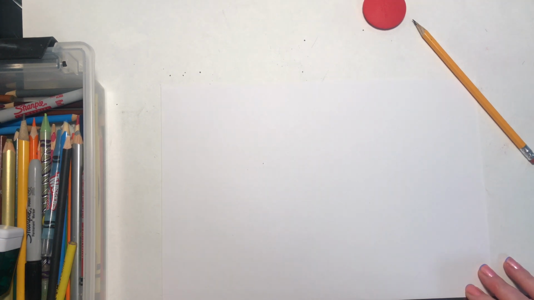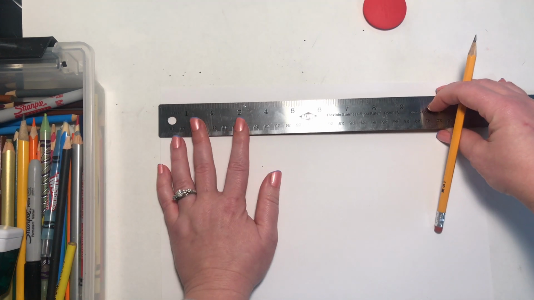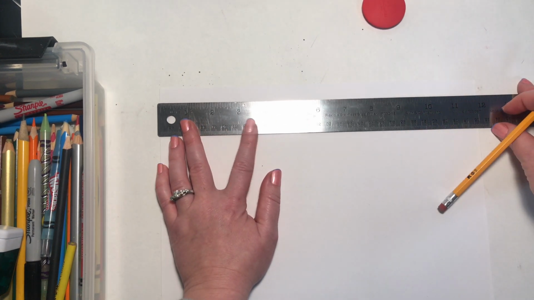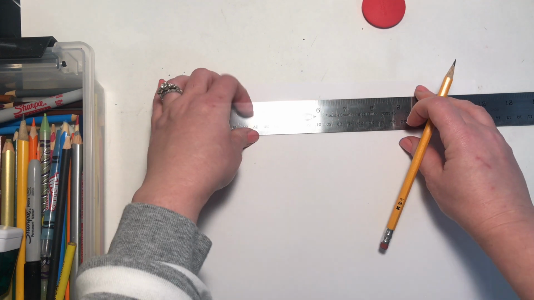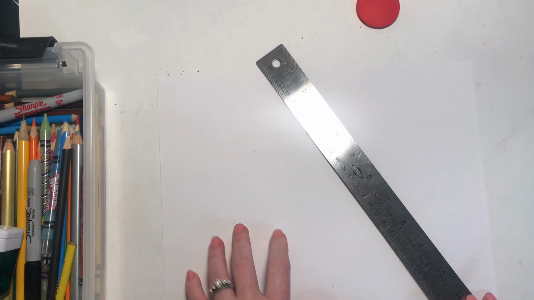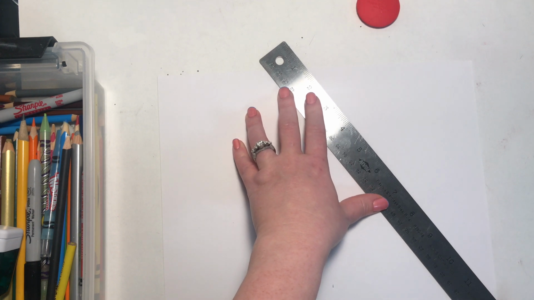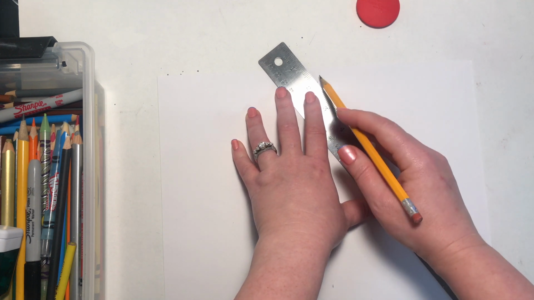And this paper seems to be about 12 inches wide. So I'm marking the middle at the bottom of the page, and I'm marking the same thing on the top of the page. Now I'm going to connect the lower right corner of the paper with the marking that I made.